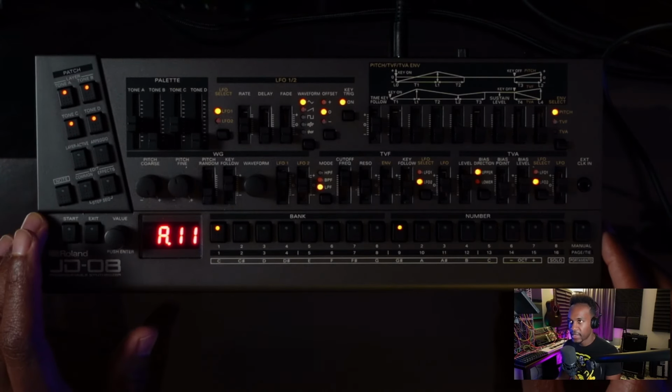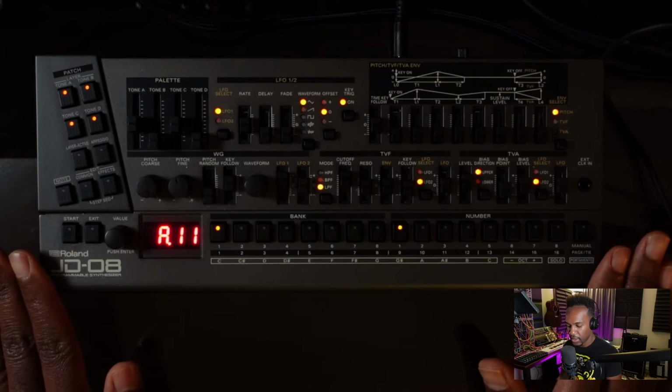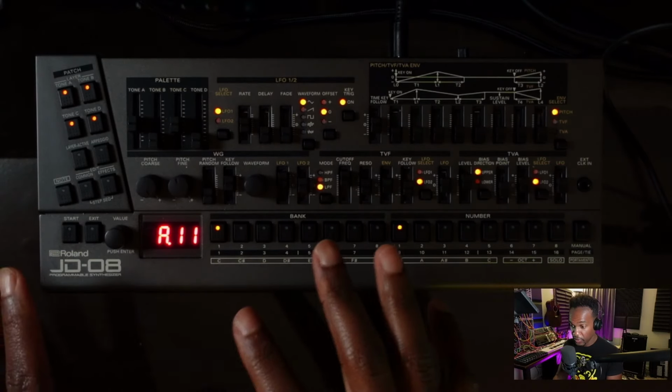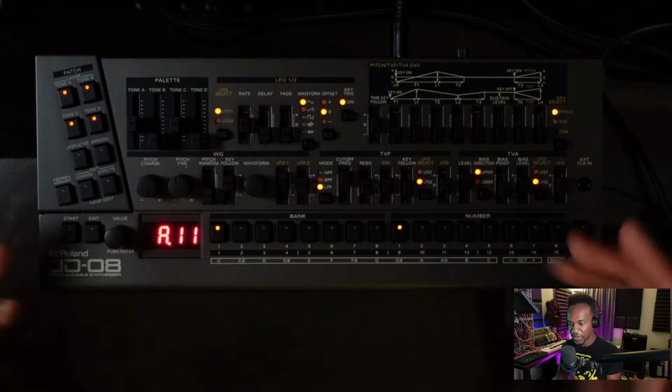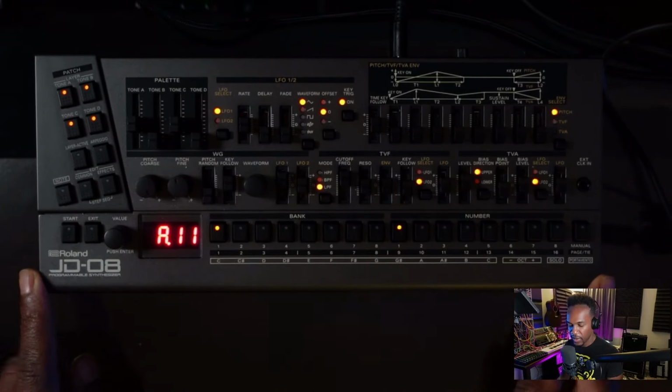Let's just say hypothetically I create a patch and I want to apply that to a pattern. Well, I want to make sure that my pattern is a clean slate, and that way I can apply the patch to that pattern without losing it either. But again, I'll explain more of that as I go along. So right now, all that's important is that I'm on an empty pattern.